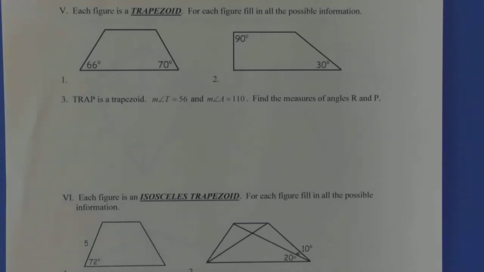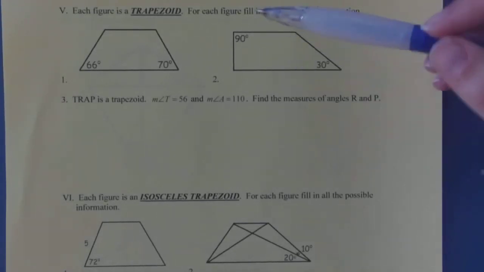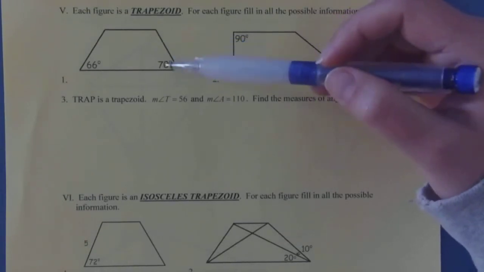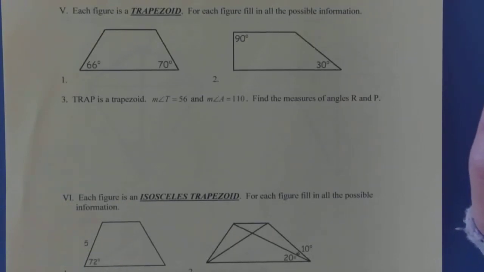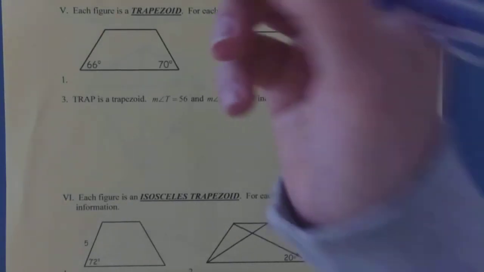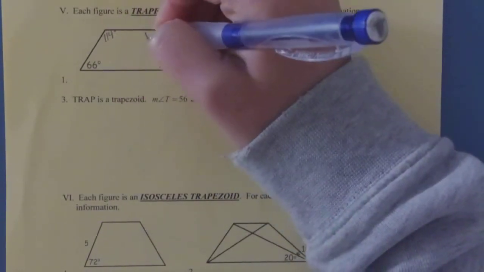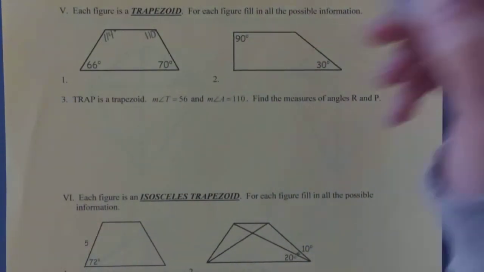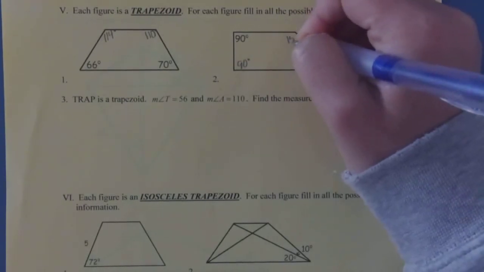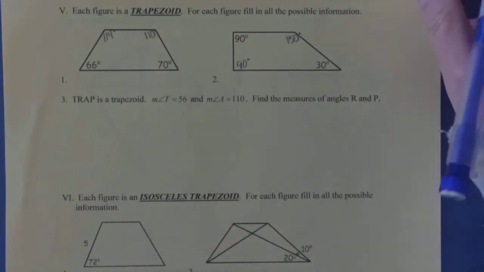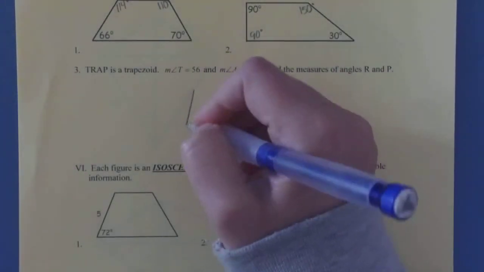If you're just working with the basic trapezoid, we know it has one pair of parallel sides, and the angles on the sides of the trapezoid add up to 180. Remember they are same side interior angles. So if you get your calculator out and do the math, 180 minus 66 is 114 degrees. This is 110. For number 2, this is obviously going to be 90 degrees, and this is 150. Pretty basic. Trap is a trapezoid.